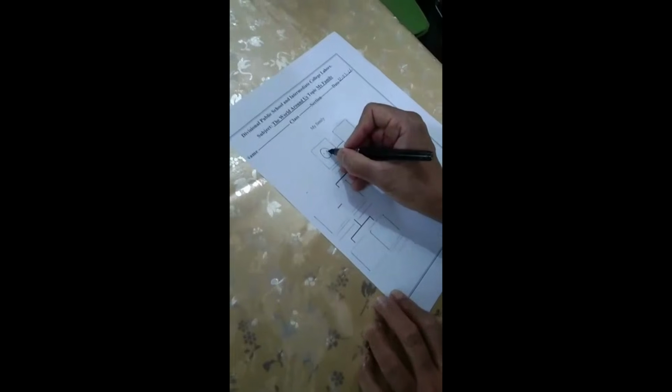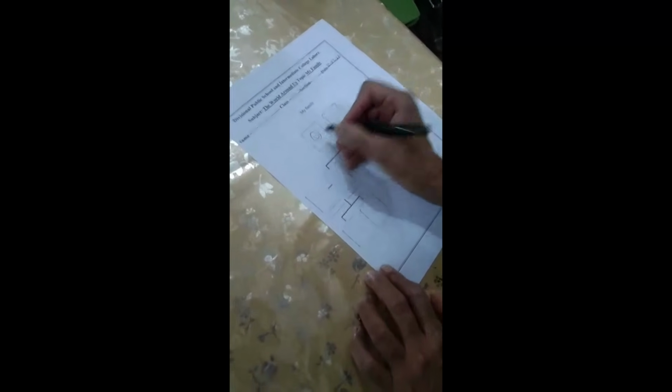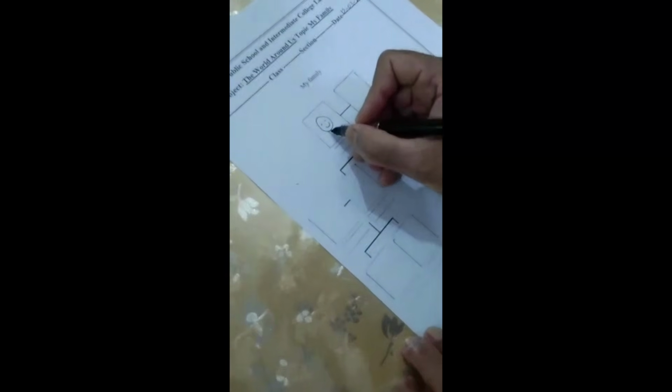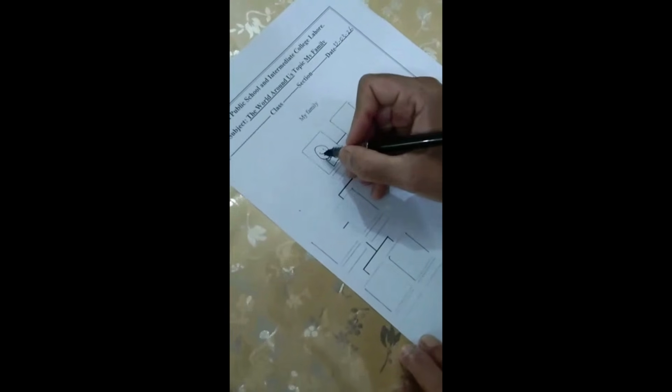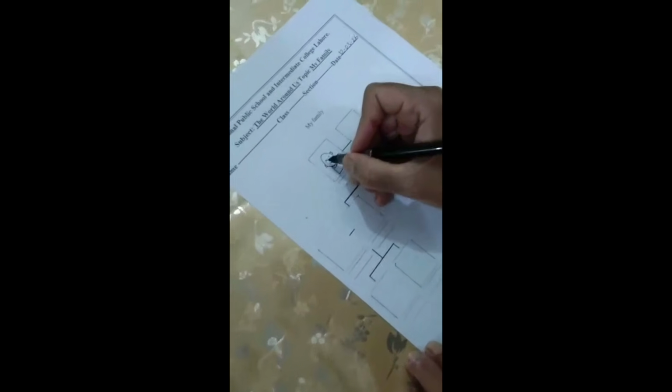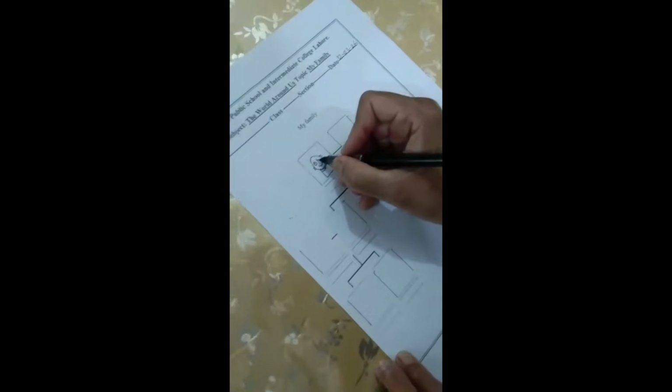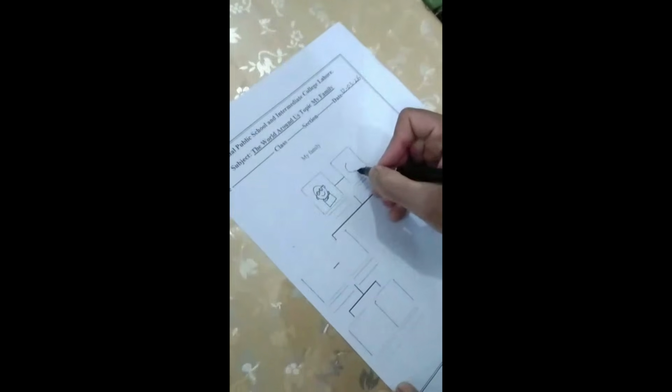My family. Now here draw an oval, two dots for eyes, a smile, and a rectangle and a little beard, ears, and a circle for glasses. This is your grandfather.